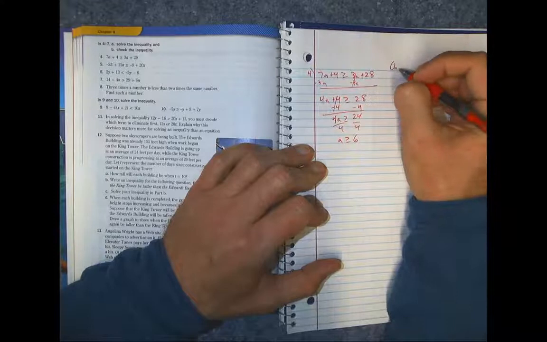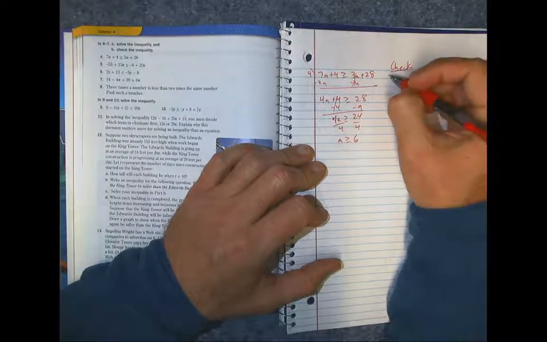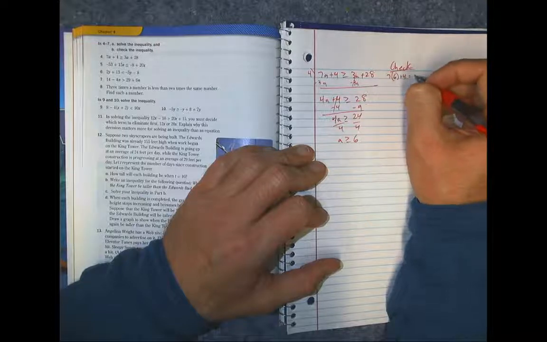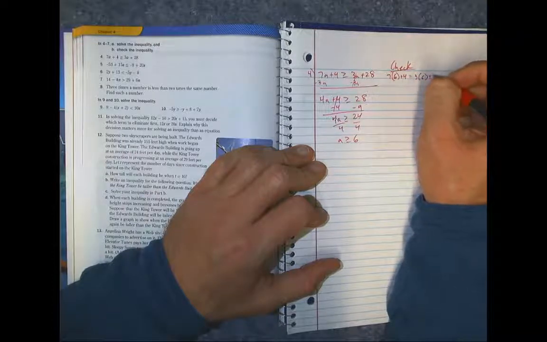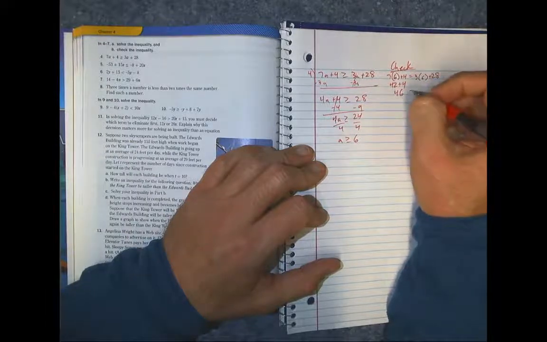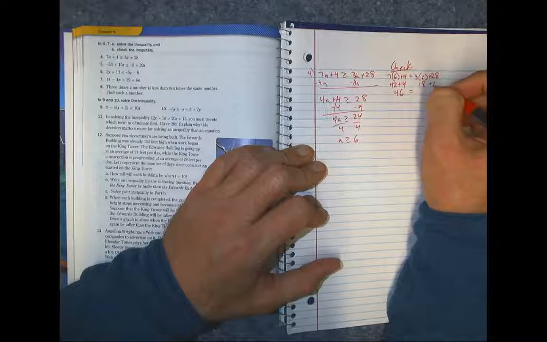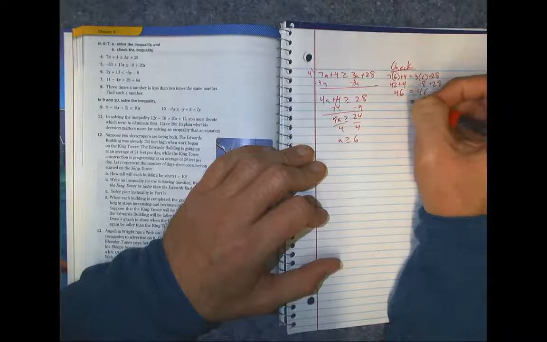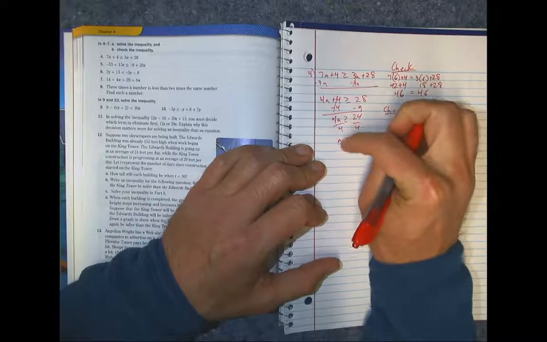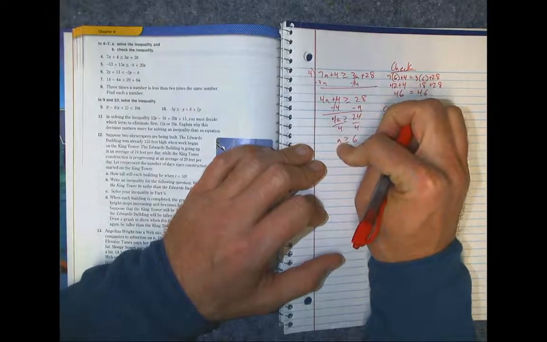So remember, for an inequality, there are 2 checks. Check number 1, plug it in with an equal sign. So 42 plus 4, I'm going to get 46 on this side. 18 plus 28, I'm going to get 46 on this side. So that check works. That tells me that 6 is the right number for here, but is this greater than facing the right direction? We got to test that out.